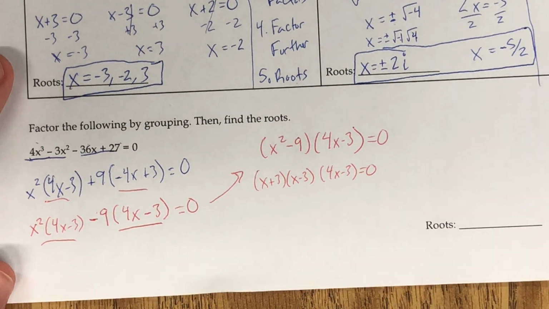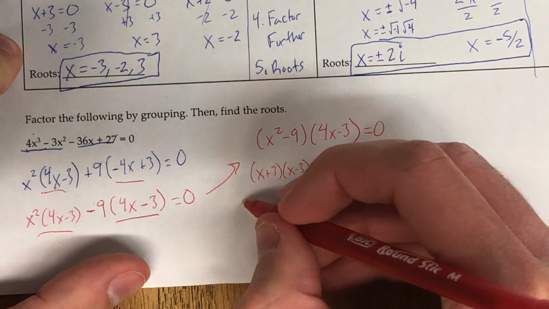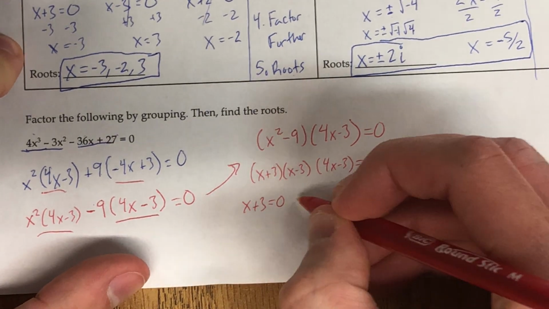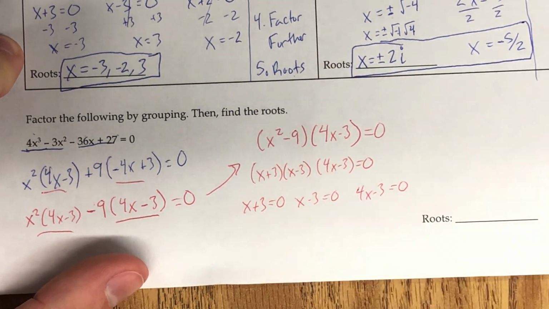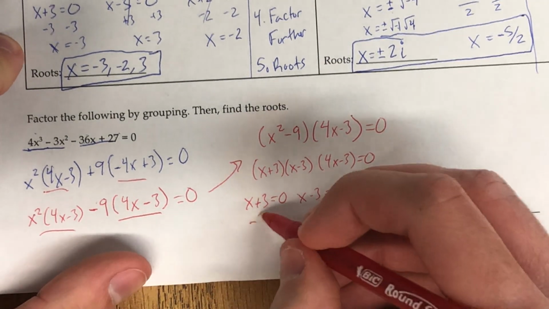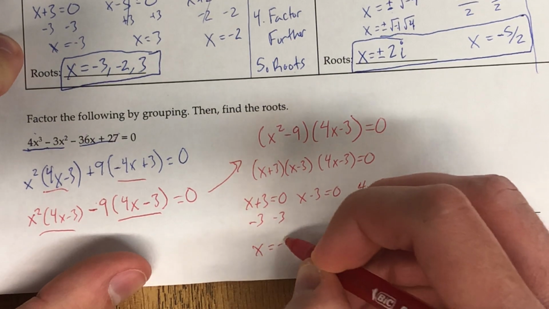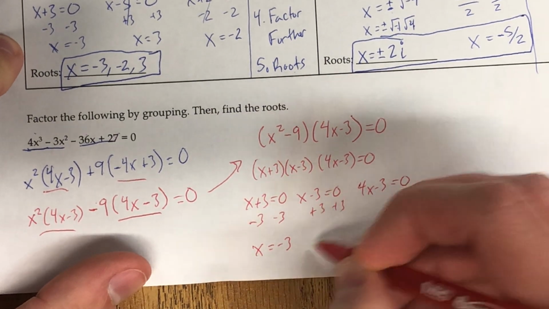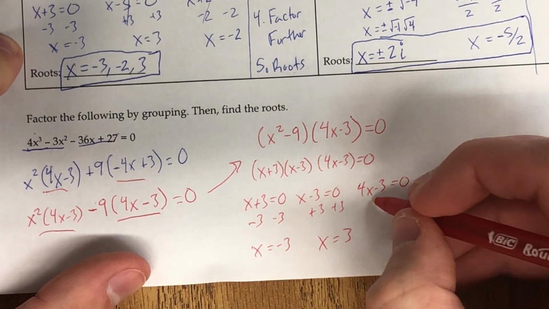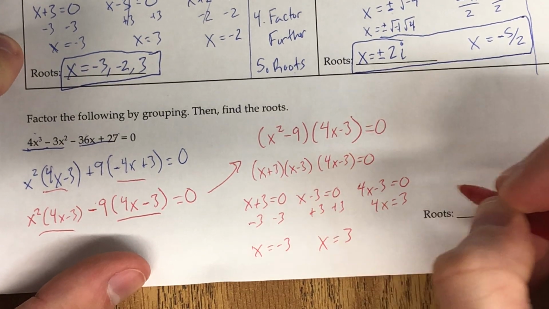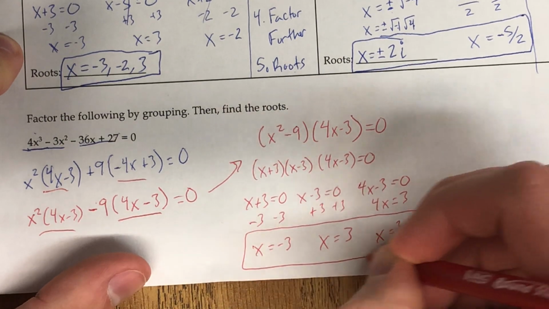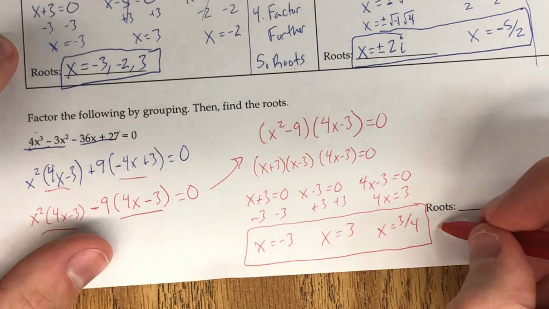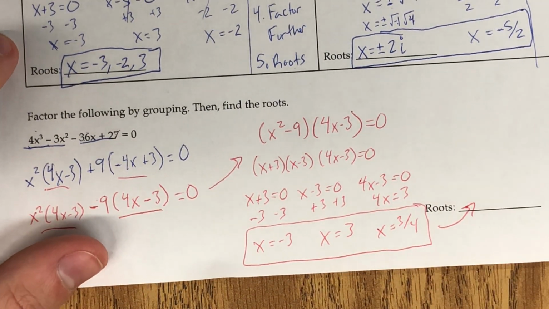Now we can set all those equal to 0 to solve for our roots. To which we'll get negative 3, positive 3, and add 3 to the last, then divide by 4, we get 3/4. So these would be our roots. And there's our solution.